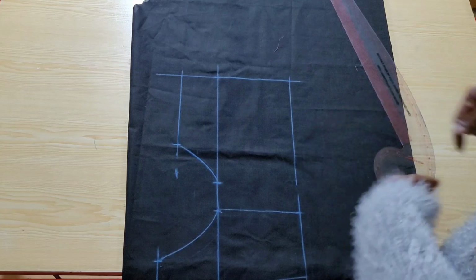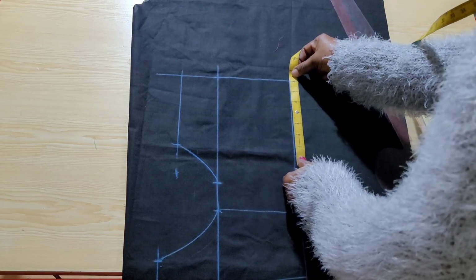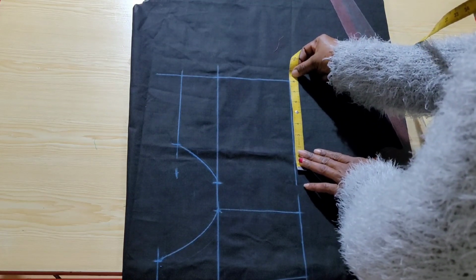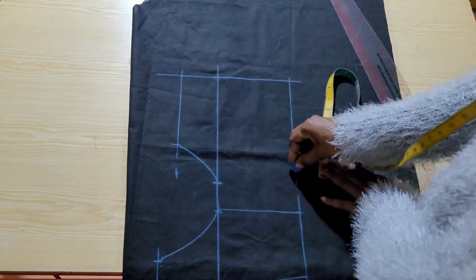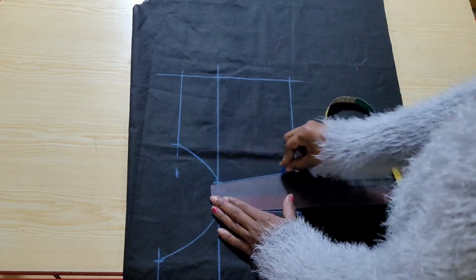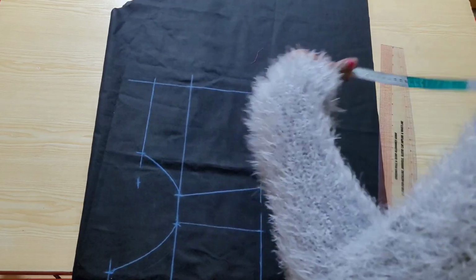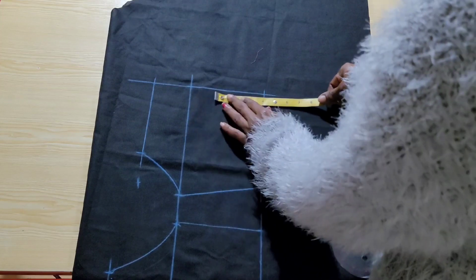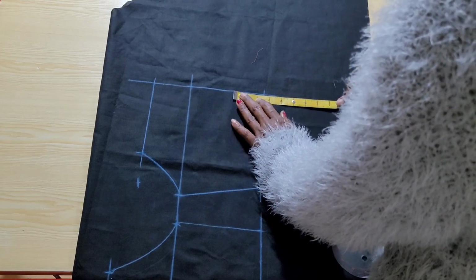With my curve ruler, I'm going to connect that point to the bust measurement on the bust point level for my back armhole curve. The back panel of this top has no dart, so on the waistline I place 1/4 of my waist circumference with no dart allowance, and I drew in my side seam.